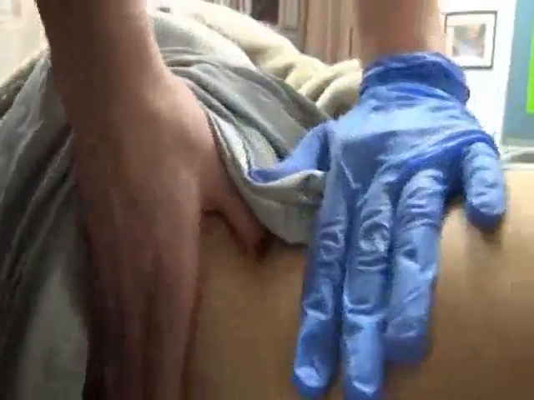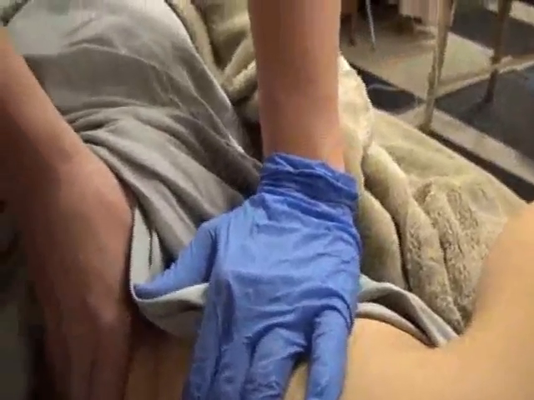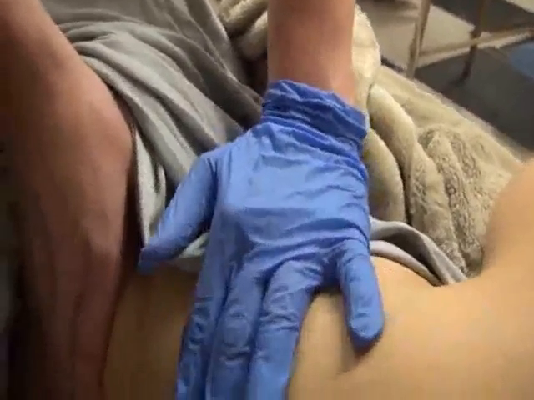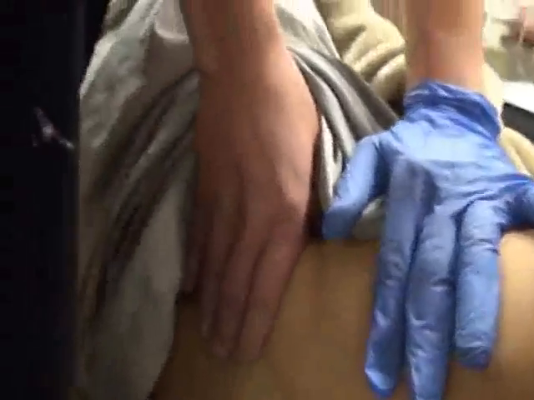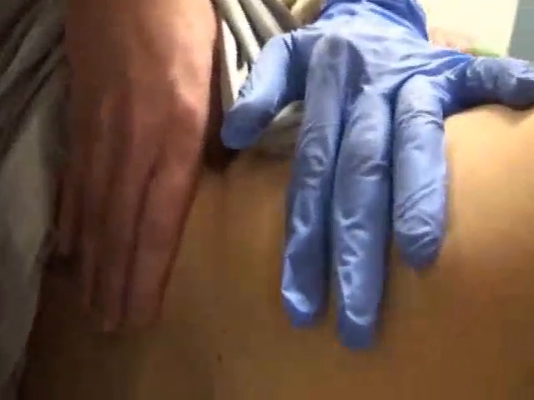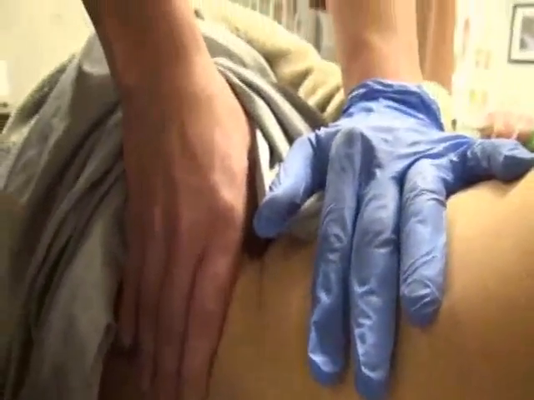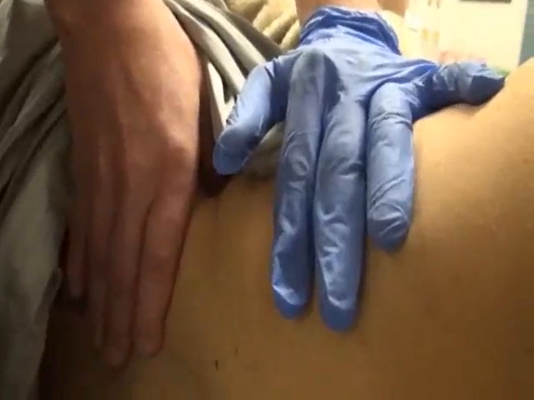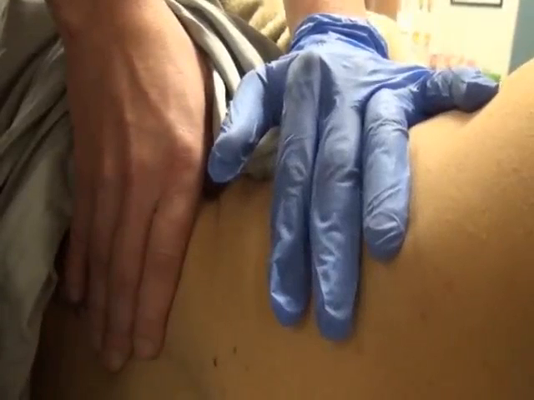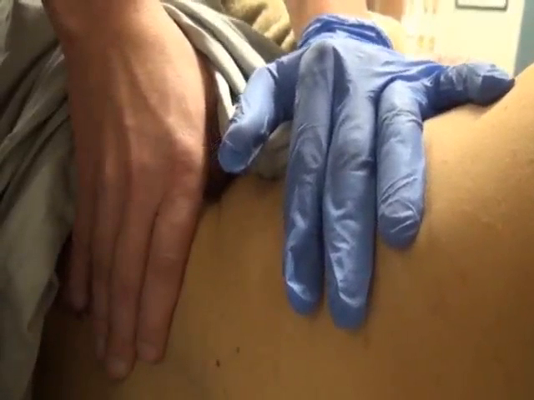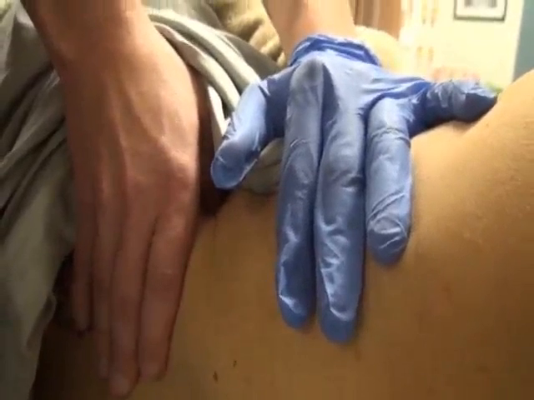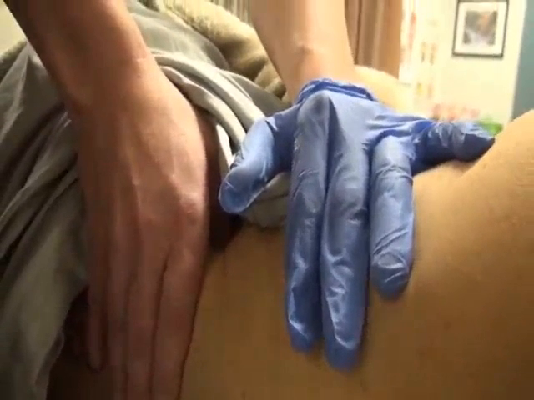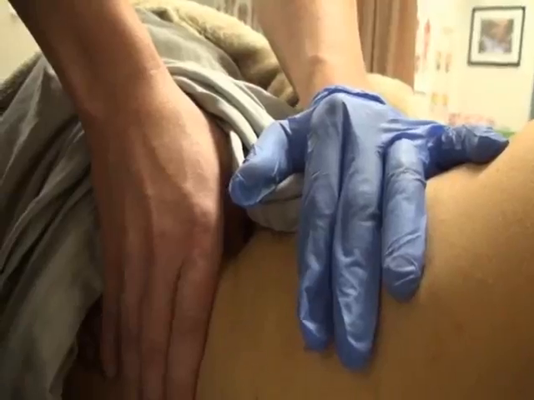I'm gonna scoot forward a hair. Are you doing anything with your left hand? Just being supportive and listening. There we go. And you can often work just above the iliac crest, but then you can often get right down to the transverse processes as well.